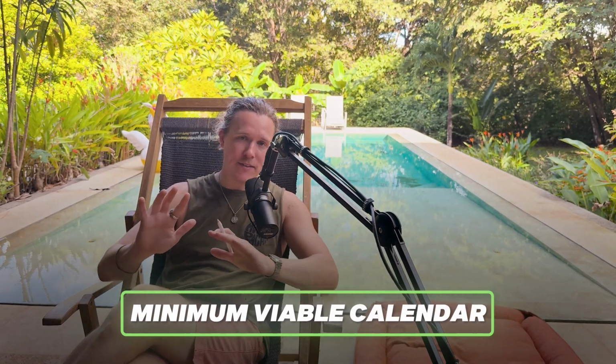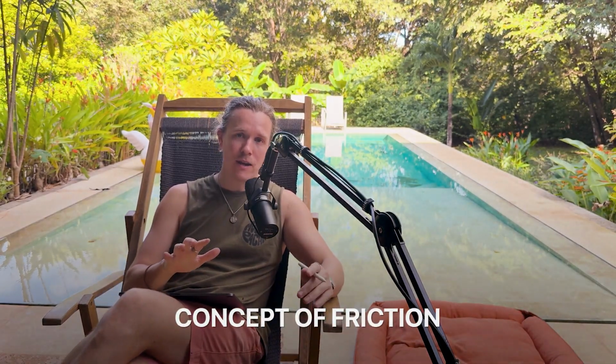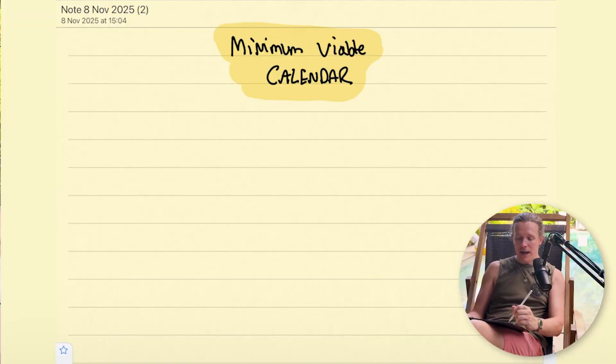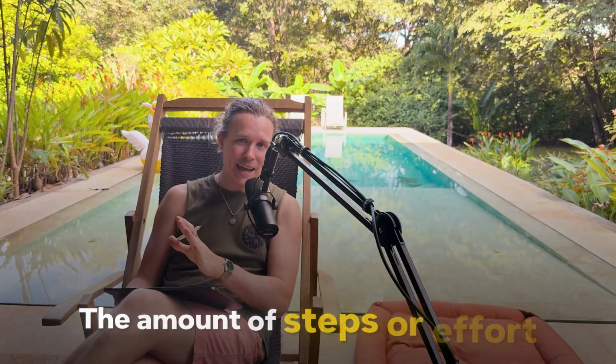All right, so let's talk about this concept of the minimum viable calendar. Now, the first thing that I want to talk to you guys about is the concept of friction in your call booking funnel. And when I say friction, what I mean is the amount of steps or effort that you're putting in between your prospect coming in and booking a call or not booking a call.